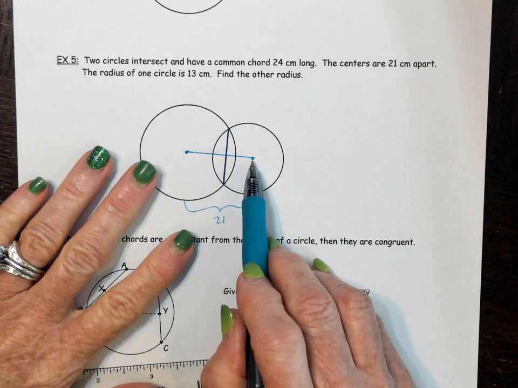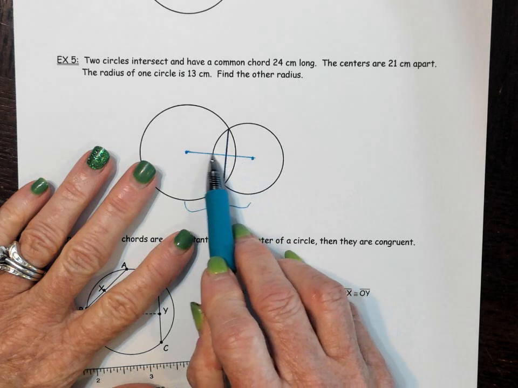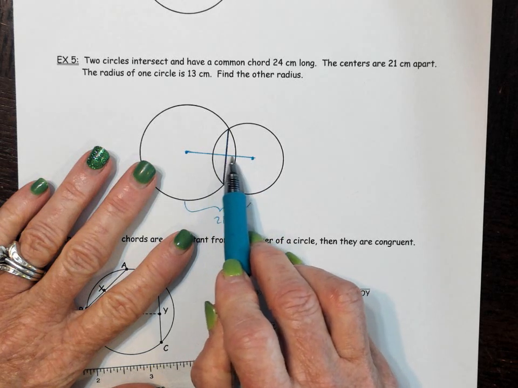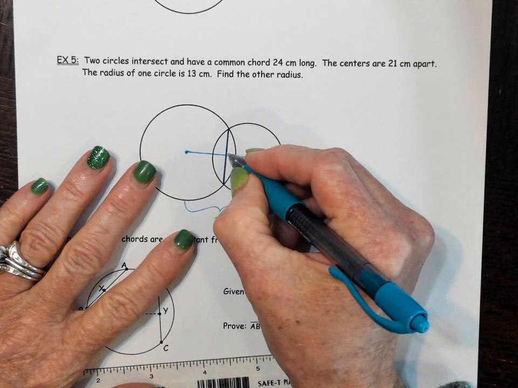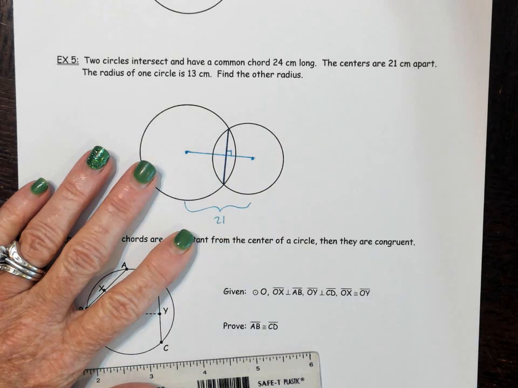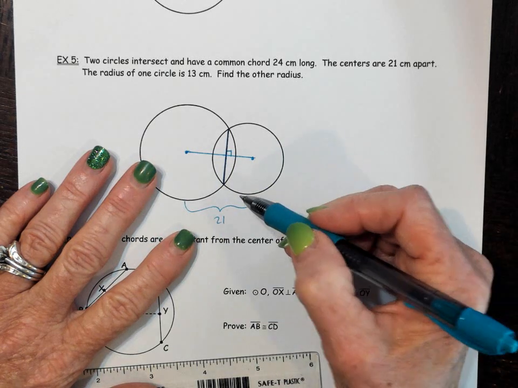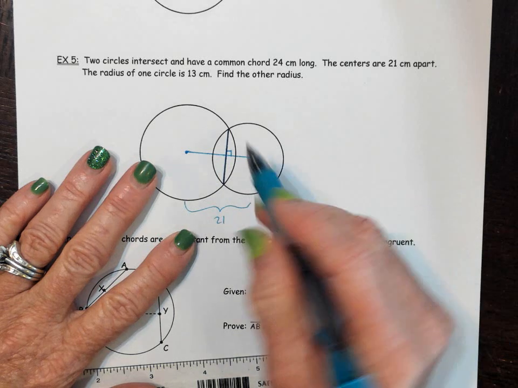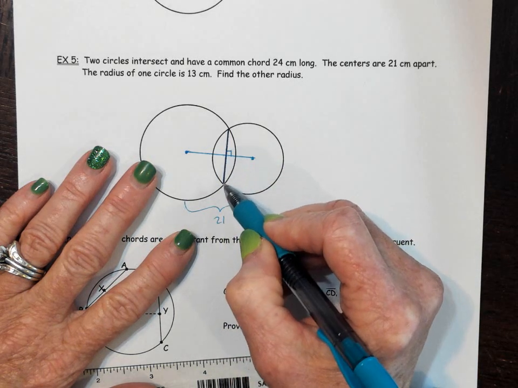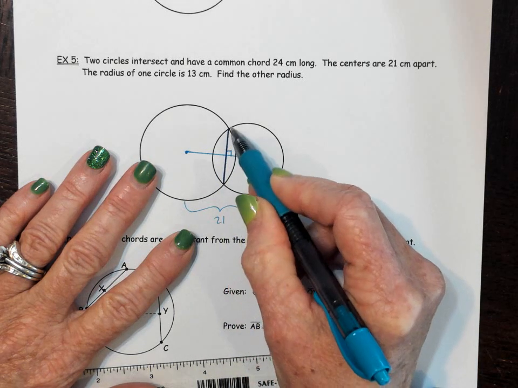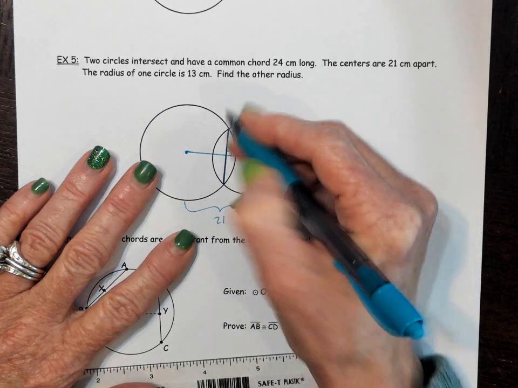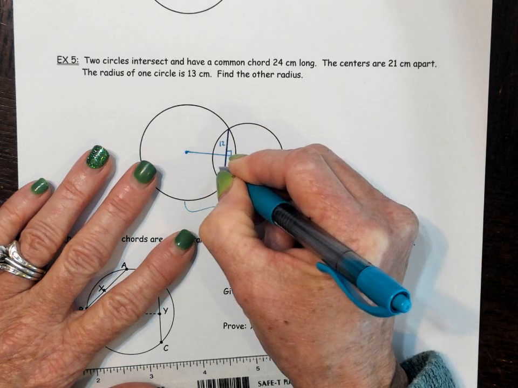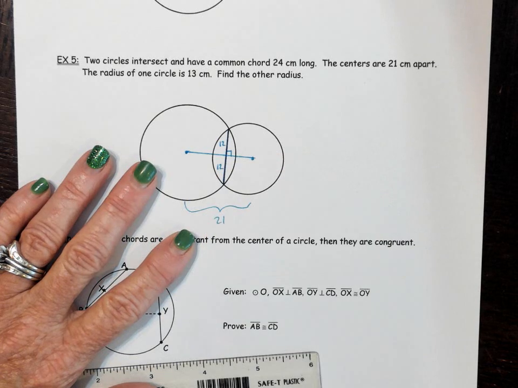All right, now notice that we drew this piece in here. That's part of a radius. That means it has to be perpendicular to this chord right there. Which means then that that chord, which was 24, got bisected. It got cut in half. So now I can put in that part's 12. And that part's 12 down here.